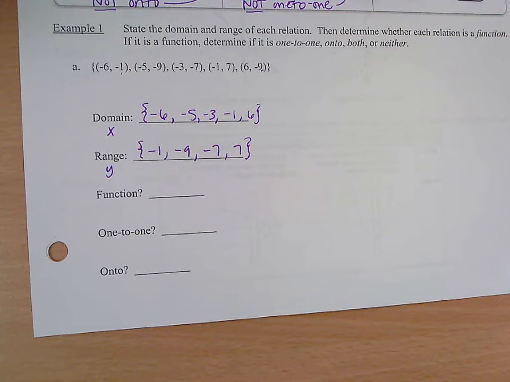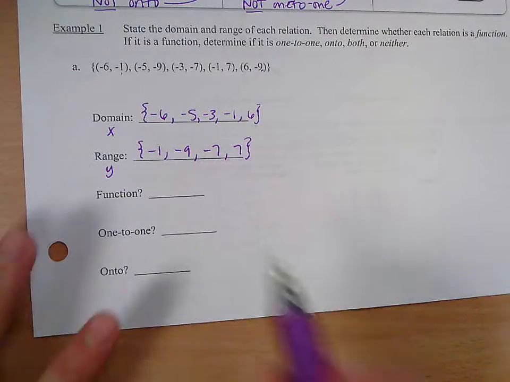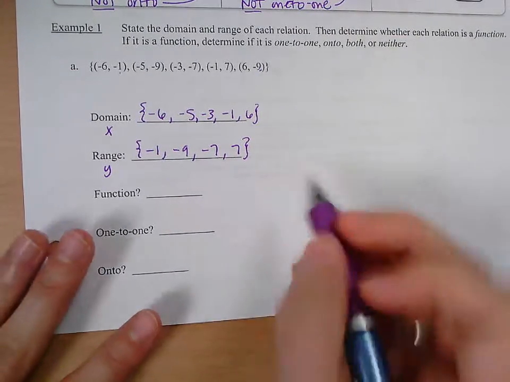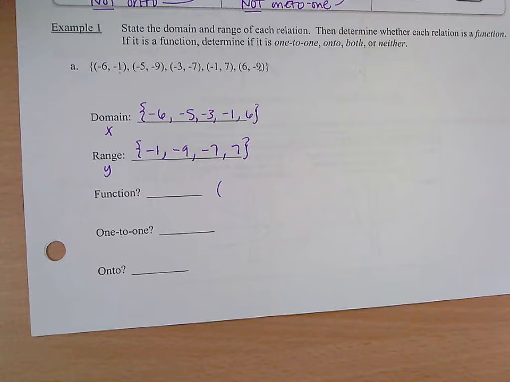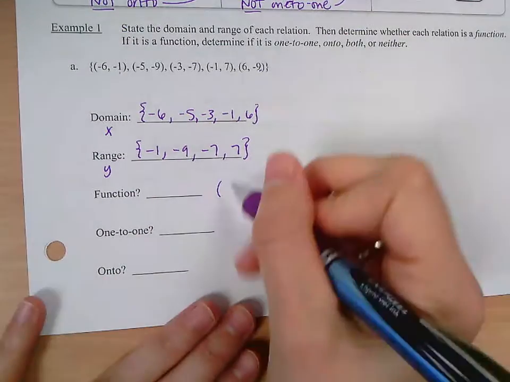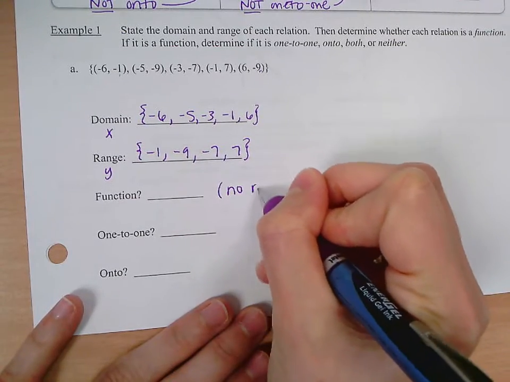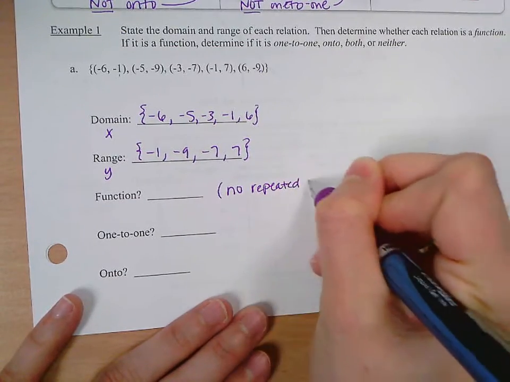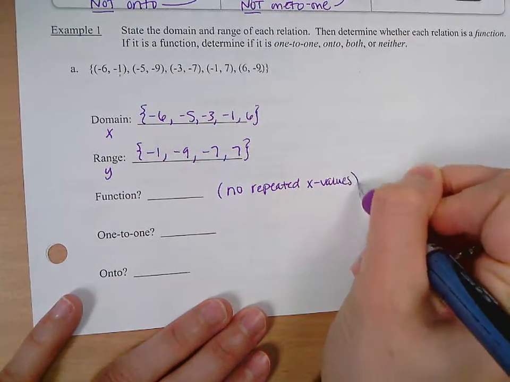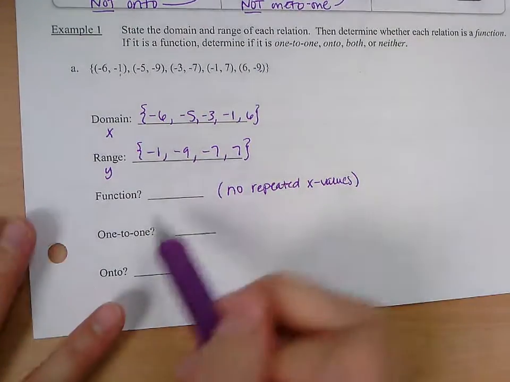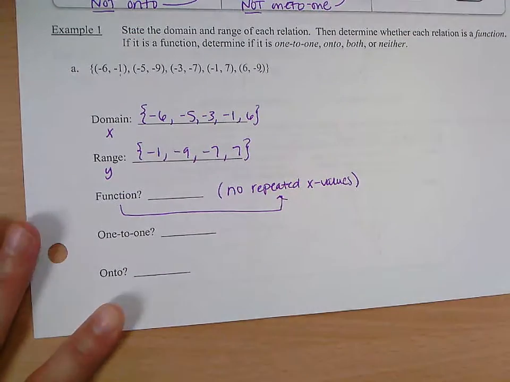So then the first question is, after that, is it a function? That's what you have to determine first. And to be a function, I'm just going to make a note of something you can look for. Again, it means that every x value goes to only one y value. You don't have any x values that are paired with more than one. So how you would see that as a list of ordered pairs, it is a function if you have no repeated x values. Okay, if there's no repeated x values, that means it's a function.